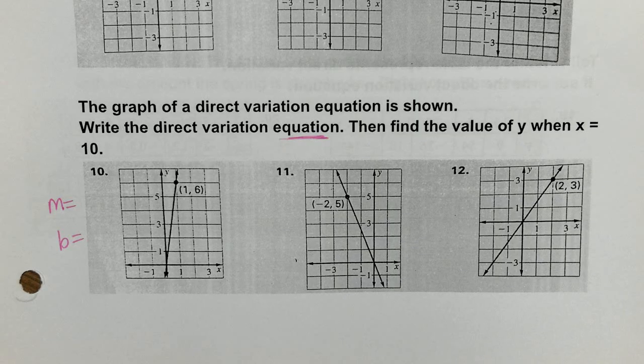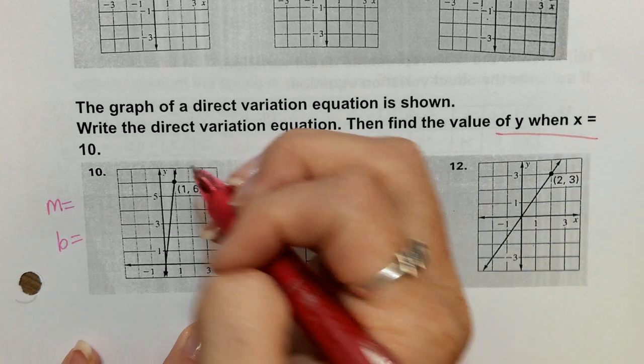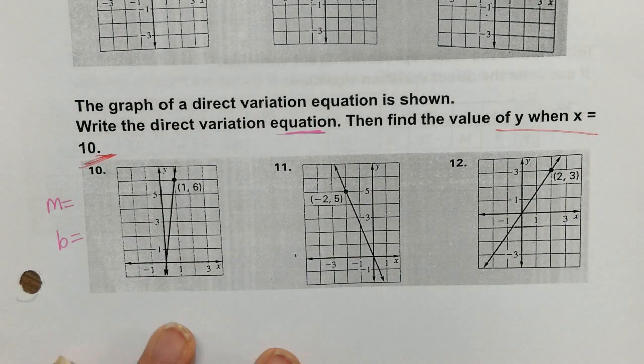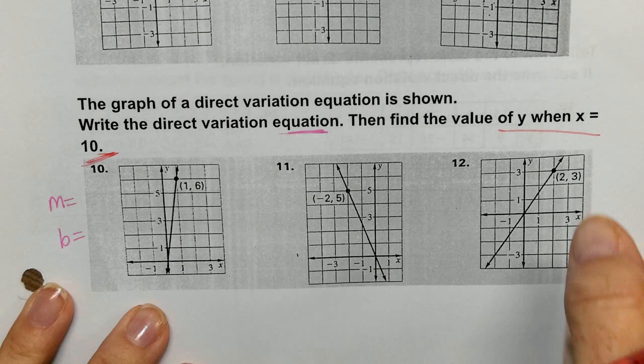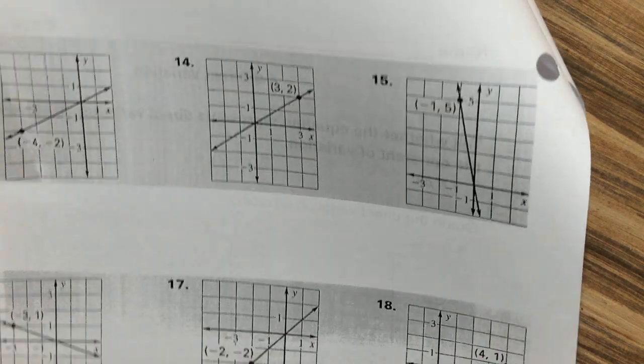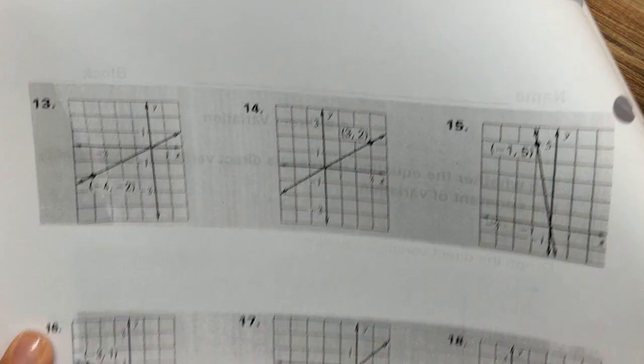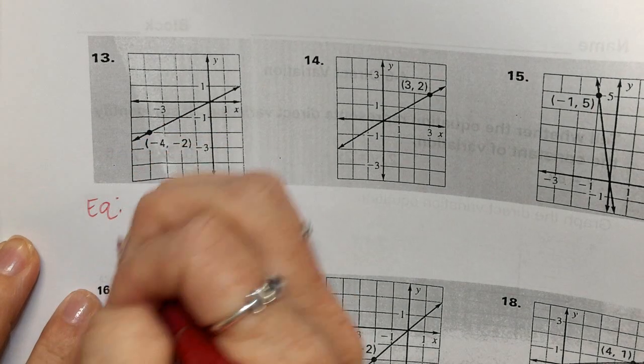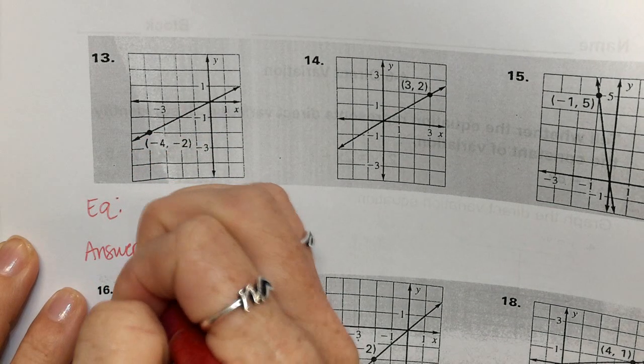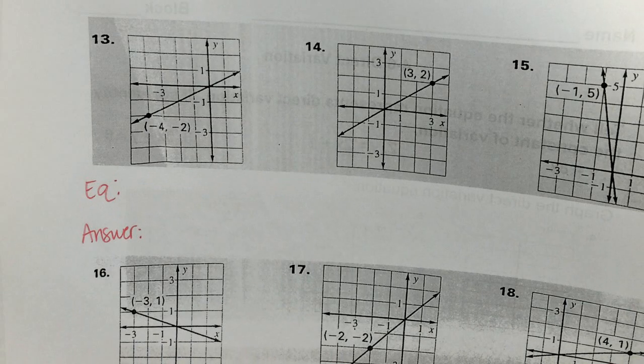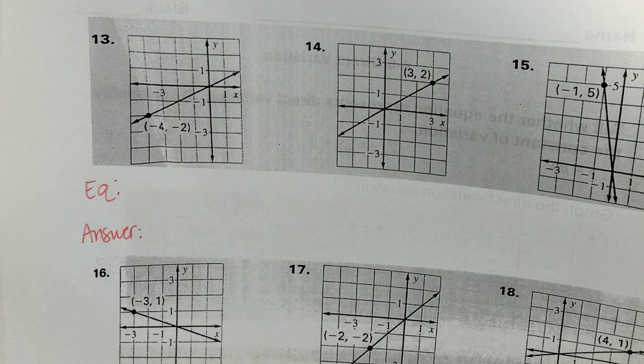Then it says, find the value of y when x equals 10. So you have two answers. So you have to plug 10 in for x in your equation and solve it. Okay, same thing on 13 through 18. You need the equation, and then you need the answer on every single one. To find the equation, you need an M and a B. Write the equation. The answer, you're just plugging in 10 for x and solving.